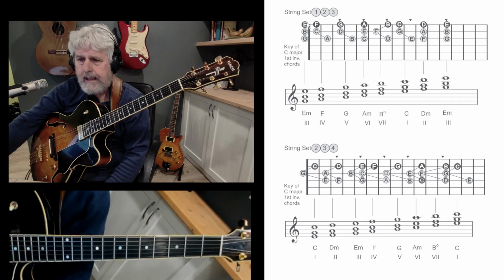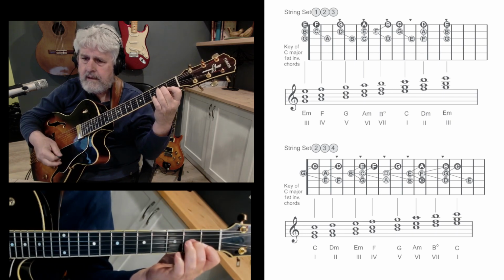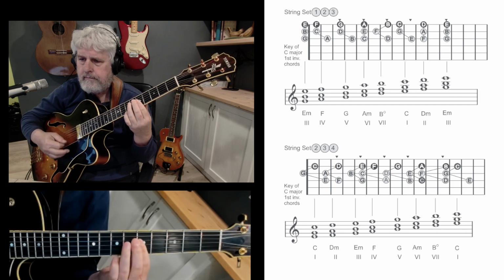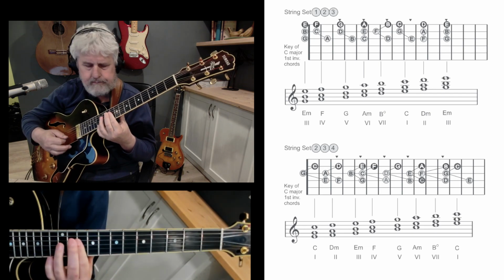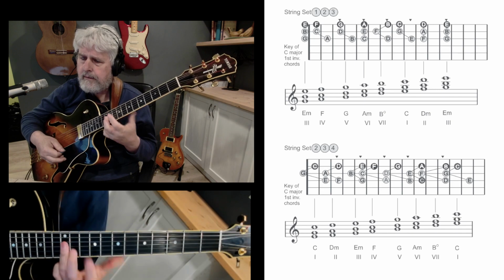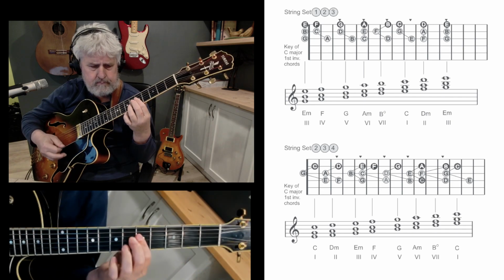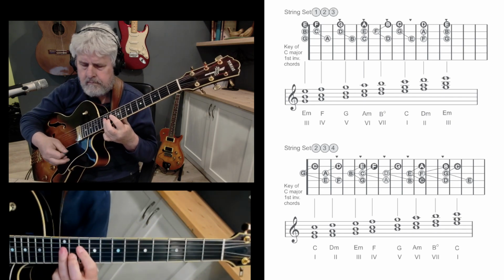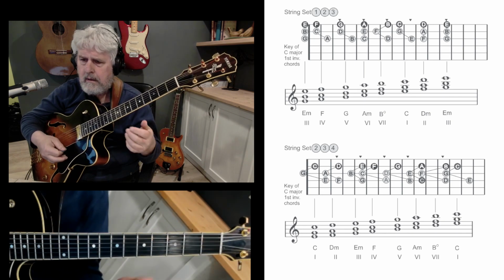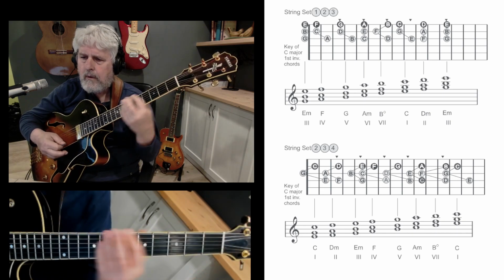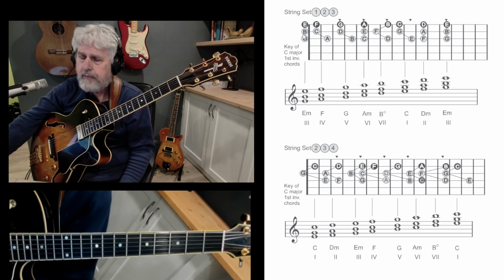So G, B, and E gives us an E minor, and then A, C, and F, F chord, G chord, A minor chord, B diminished, C, D minor, E minor, the chord that we started with, right? Let's do that one more time. All in triads. Okay, and the reason we're starting with E minor is just because we don't want to leave anything out. We want to fill up the top 3 strings.